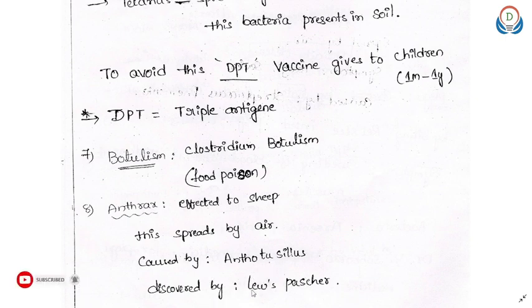It was discovered by Louis Pasteur. There is a spelling mistake here in the name. The scientist's name is Louis Pasteur.